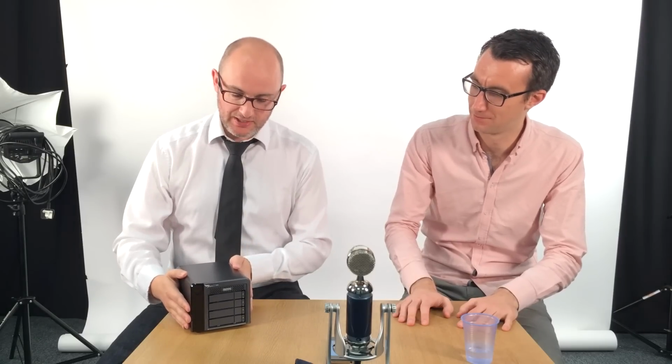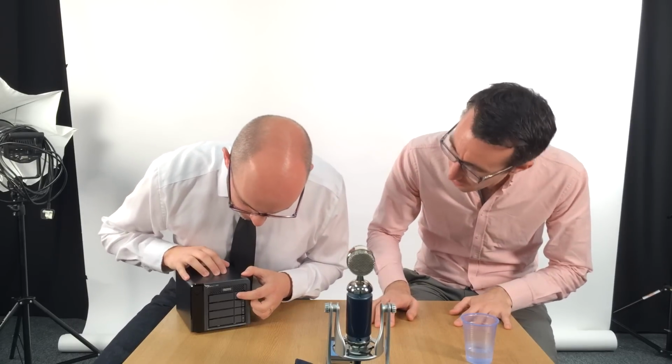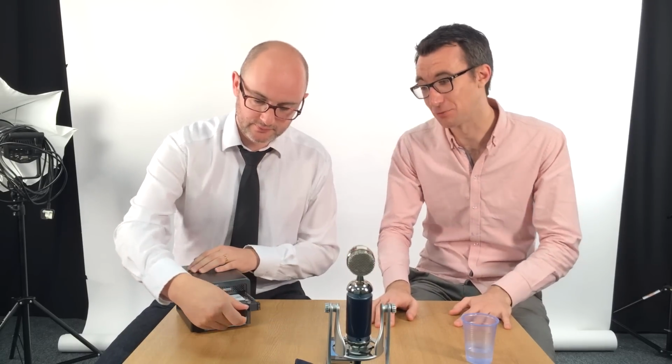What we have here is a 4-bay RAID drive based on 2.5-inch drive mechanisms rather than the 3.5-inch desktop drives. So it won't take full-size desktops. Indeed. So it will take either slower hard drives or, and I'm guessing this is the real point, SSDs. Well, you say that, but yes, it would.